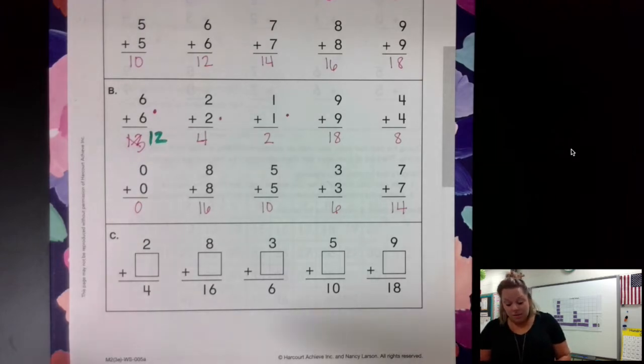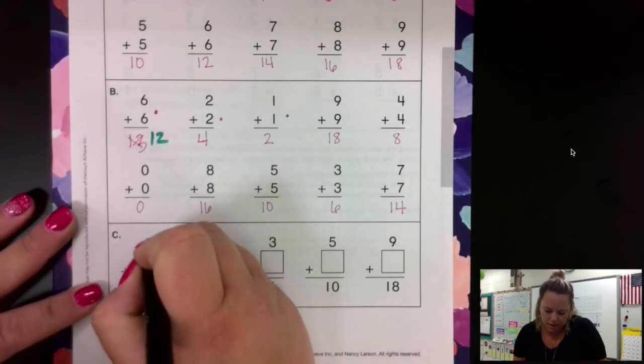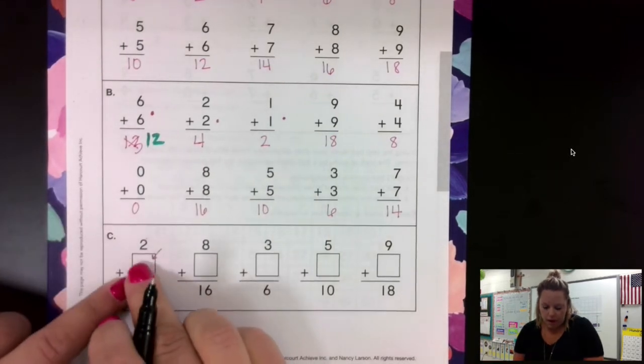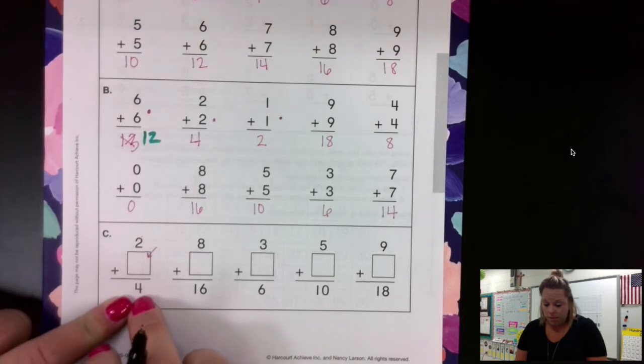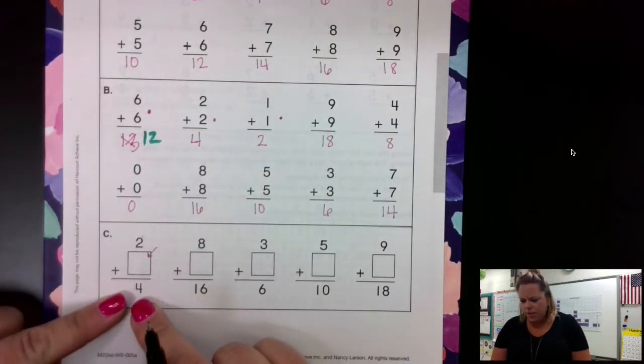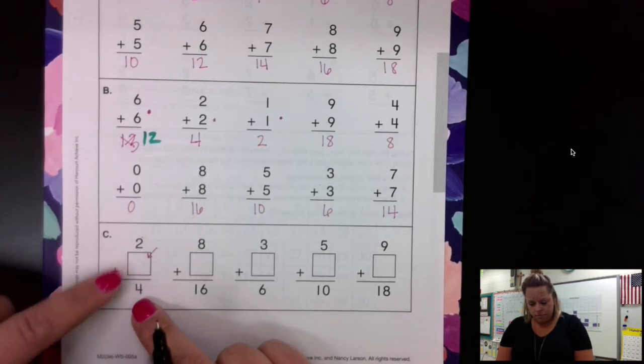Yeah, you're probably noticing that there's a box. There's a missing addend. This 2 is an addend. The other thing that we're adding with it is also an addend, and then this is our sum. Our sum is our answer. So let's see if we can guess what numbers are missing.